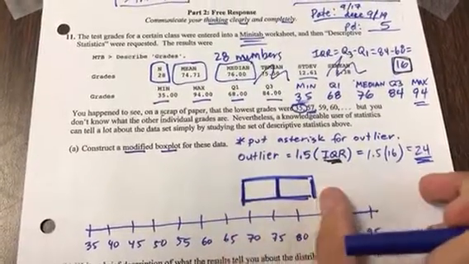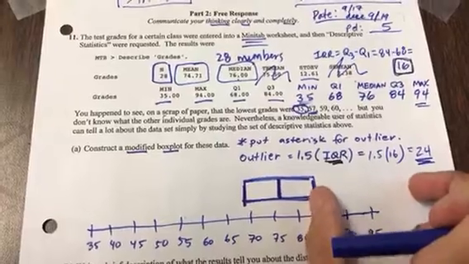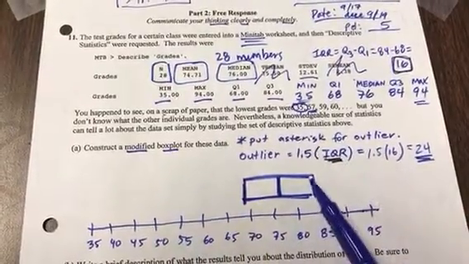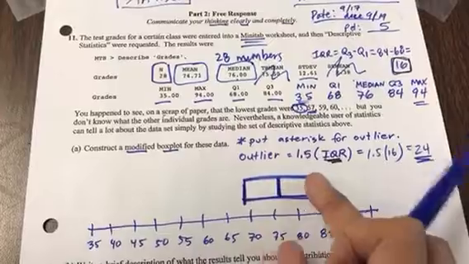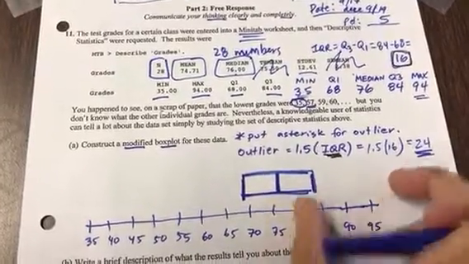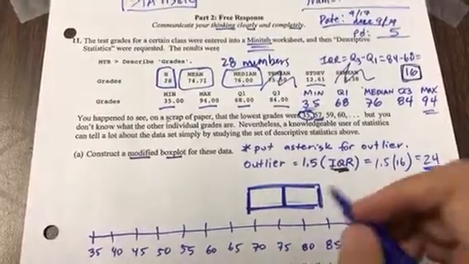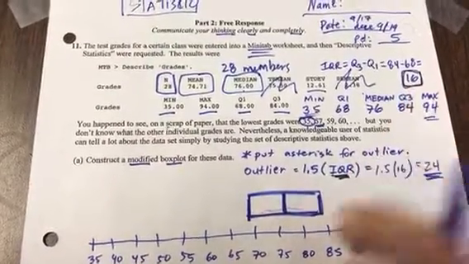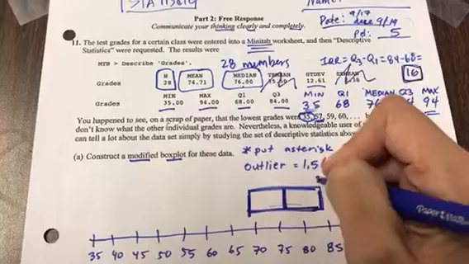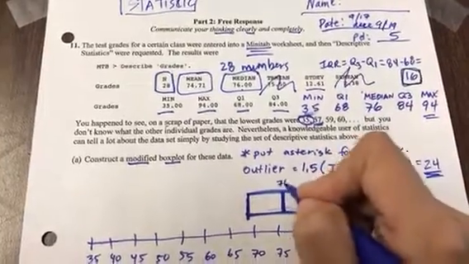You got that? Now, I have to put an asterisk if a data point extends 24 beyond that, and it looks like it doesn't. Okay, now I can do that with math. I know the number here. You don't have to put this number, but it's kind of helpful. This was 84. This was 76.